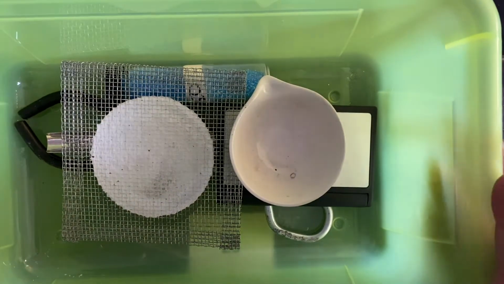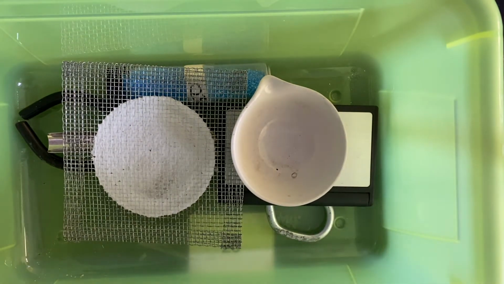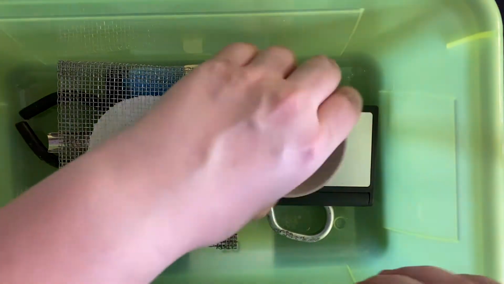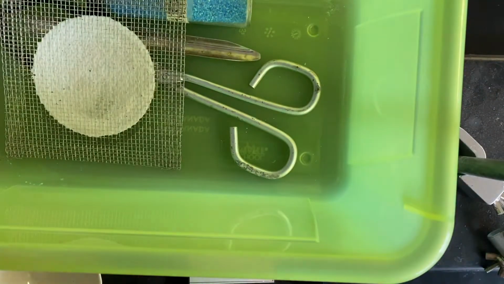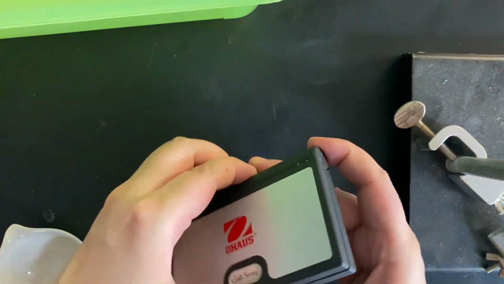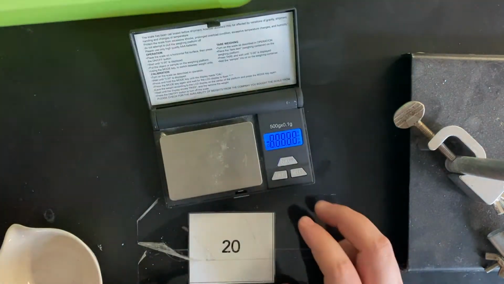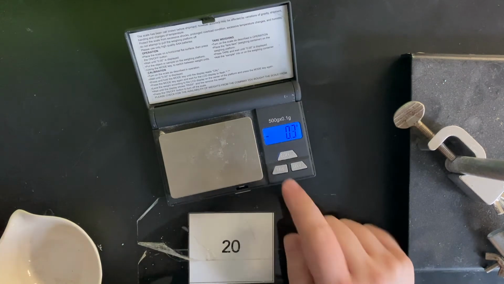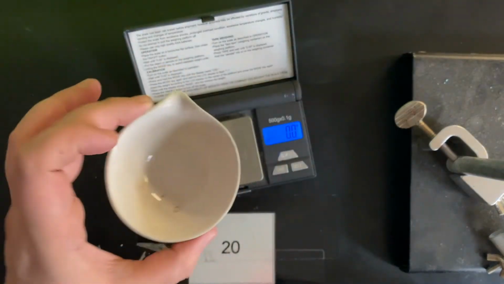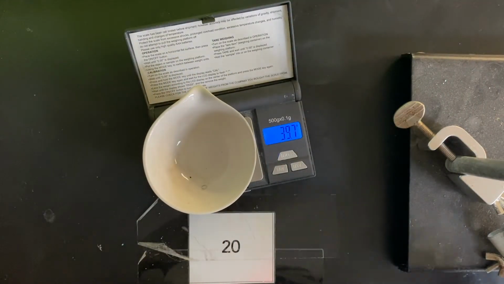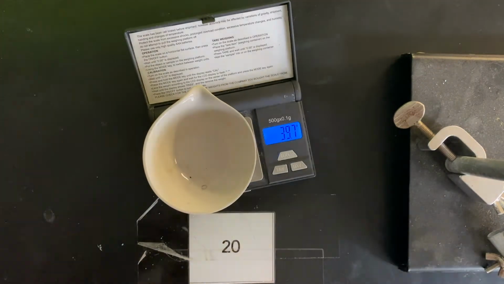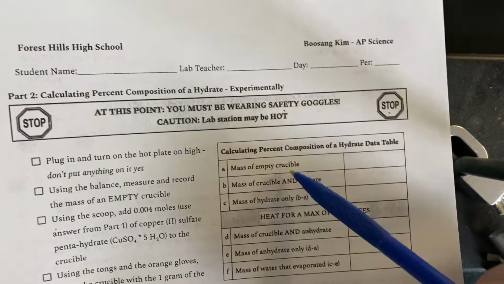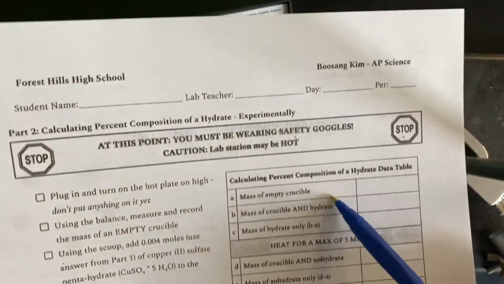So each station you'll find this green bin full of all the supplies you may need, including this. So your first step is to take out your scale, open it up, turn it on. Make sure it says 0. If it doesn't, you can hit the button that says tare. You're going to take your empty crucible and you're going to weigh it. And then whatever it says, you're going to write down on your data table where it says empty crucible.